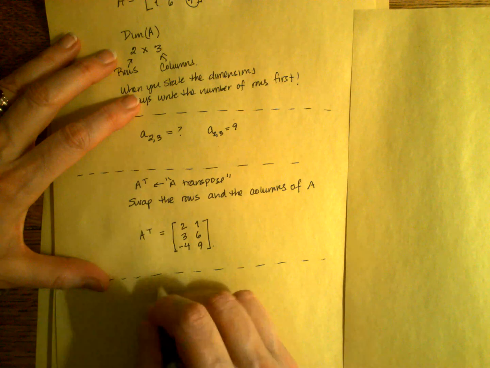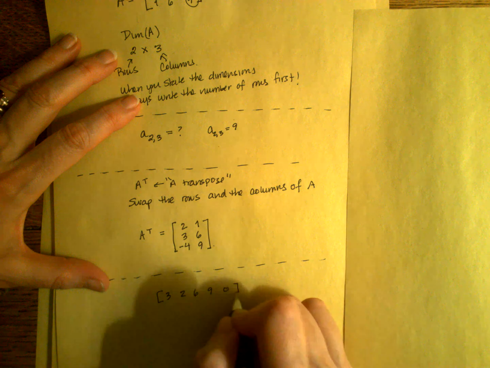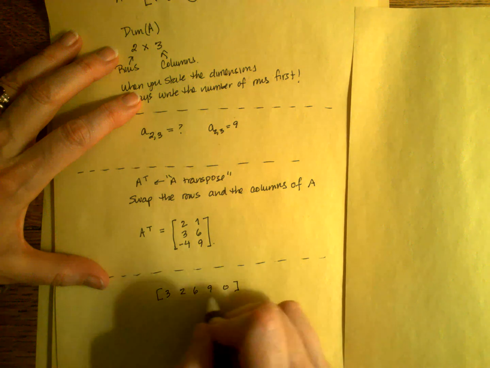Here's an example of a 1 by 5: 3, 2, 6, 9, 0. This is one row, 5 columns.